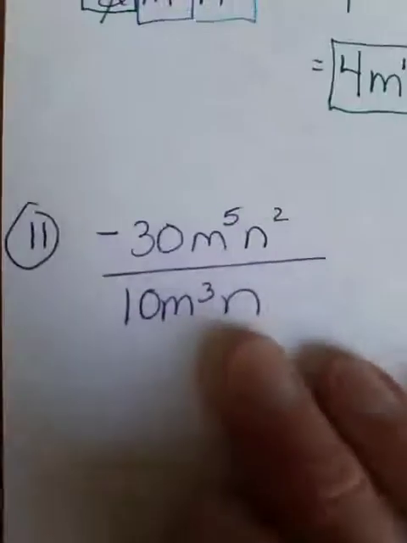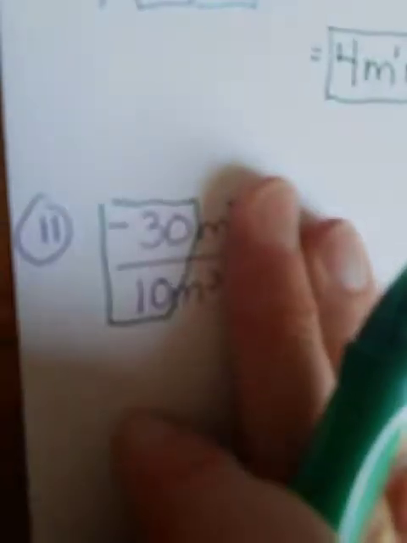Let's look at number 11. If it would focus, that would be wonderful. Okay, so again, we have two numbers that are being divided, so let's focus on that. If I just asked you what's negative 30 divided by 10, you're going to tell me negative 3 over 1, but I'll just write negative 3 for now.